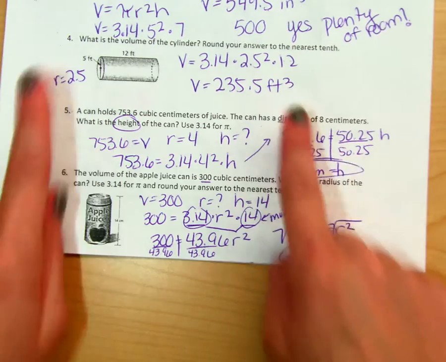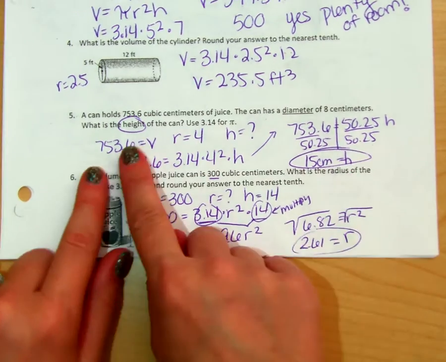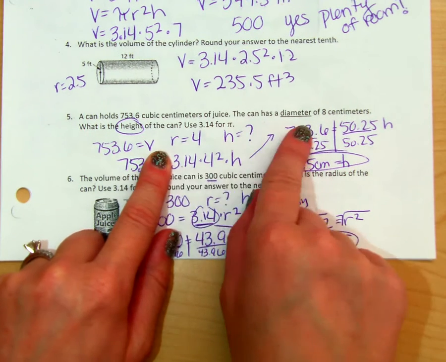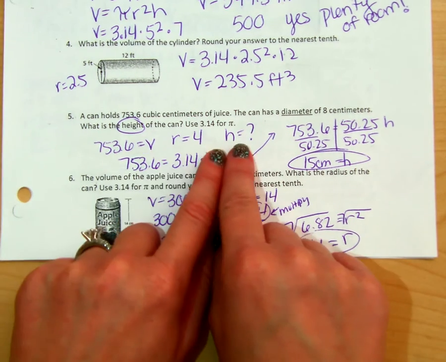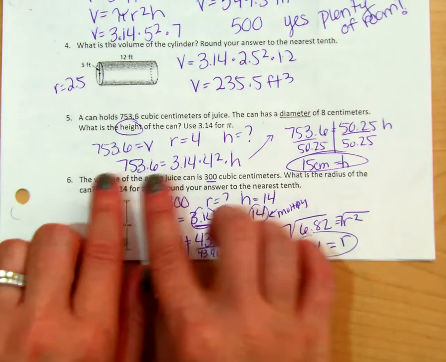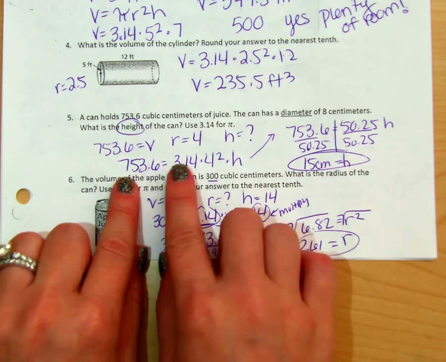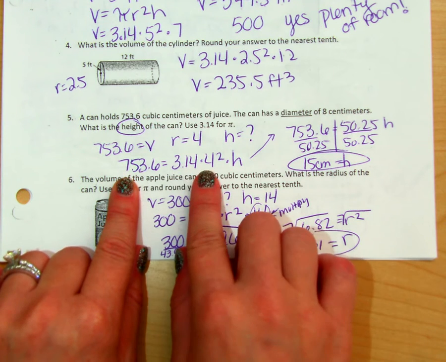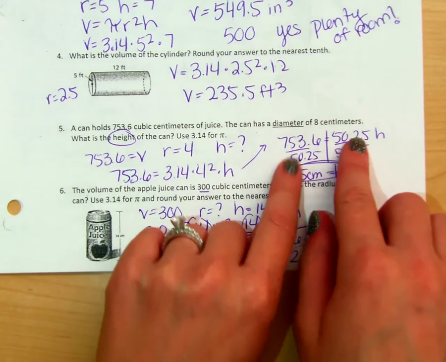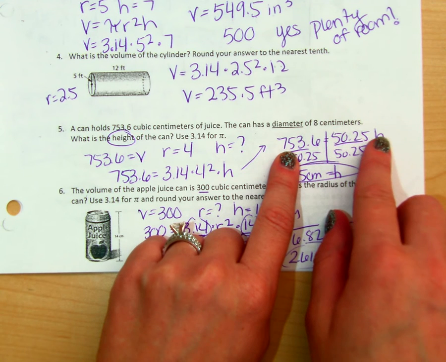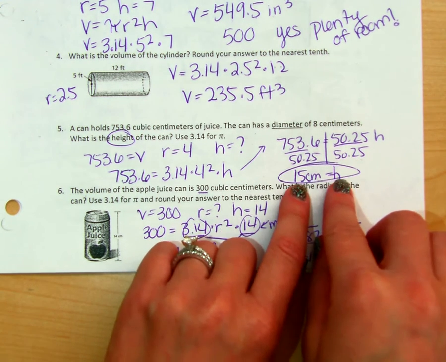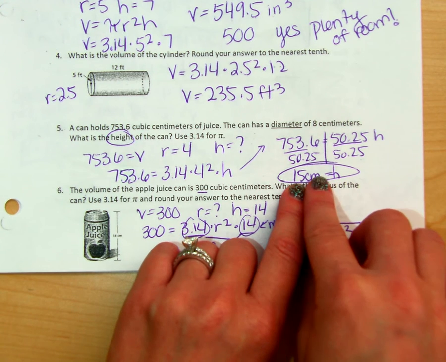Number 5 is a little different because it gave you the volume, and it gave you the diameter of 8, which means the radius is 4, and it wanted you to find the height. So this brings back our balancing equations. You have the volume, you have 3.14 times the radius squared. You need to combine like terms by multiplying them. When you do that, you have h. We need to get h alone. You're going to divide by the number you have, solving for the height of the cylinder, 15 centimeters.